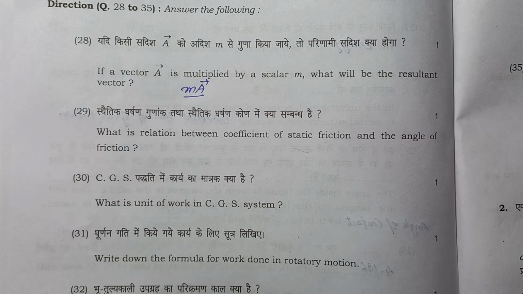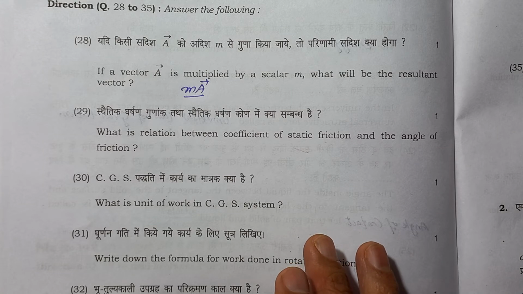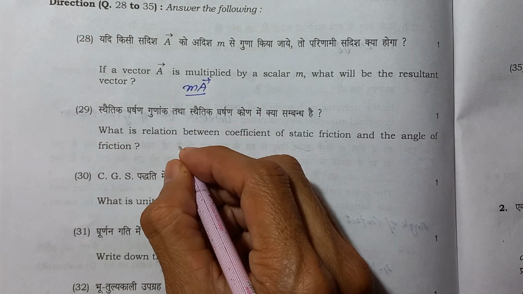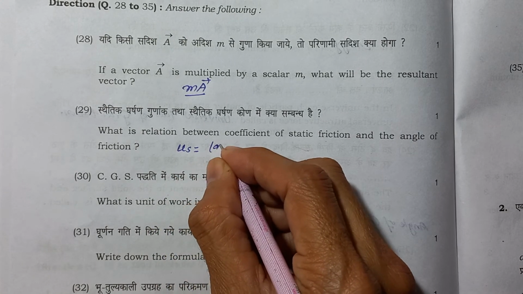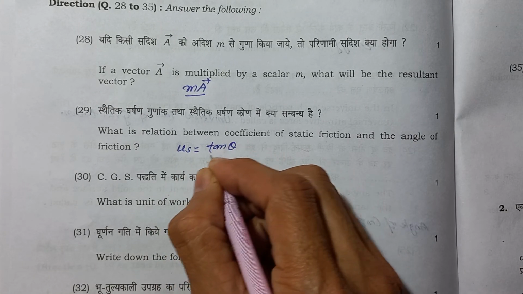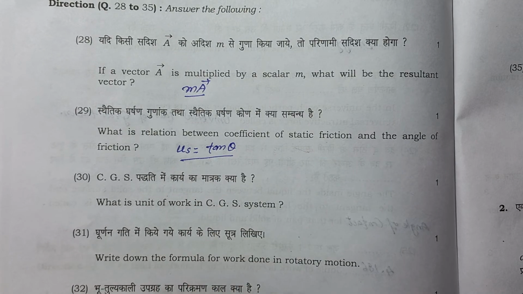What is the relation between coefficient of static friction and angle of friction? You know, it will be mu s is equal to tan theta. This will be the right relation.